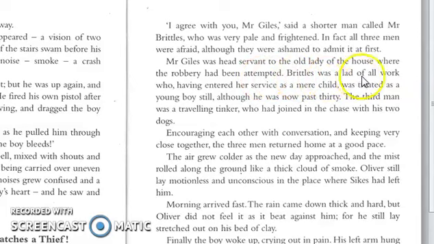Brittles was a lad of all work, who, having entered her service as a mere child, was treated as a young boy still, although he was now past 30. The third man was a travelling tinker, who had joined in the chase with his two dogs. Encouraging each other with the conversation, and keeping very close together, the three men returned home at a good pace.